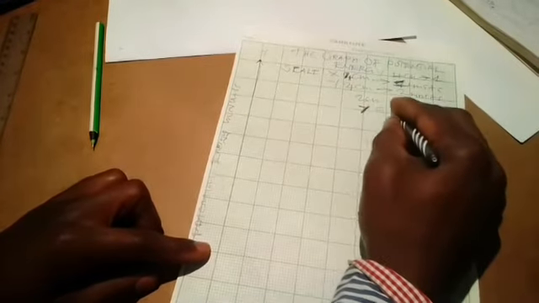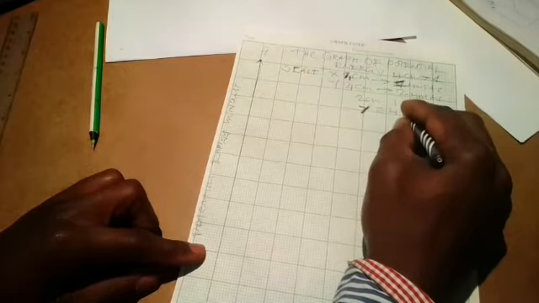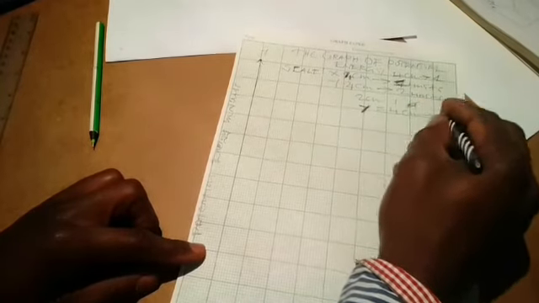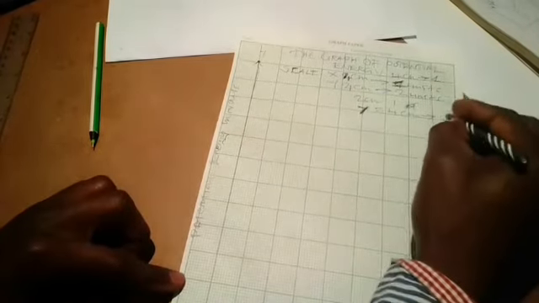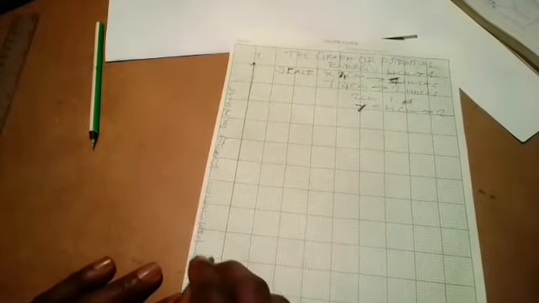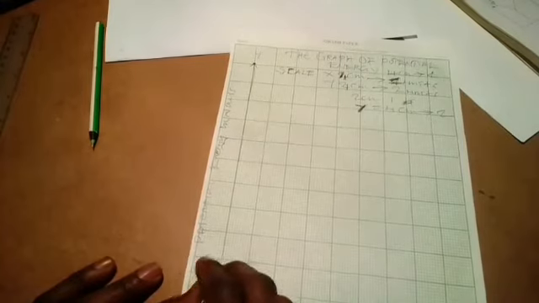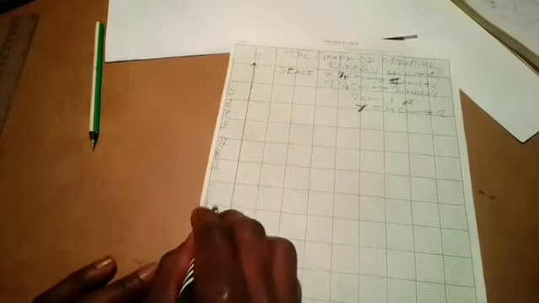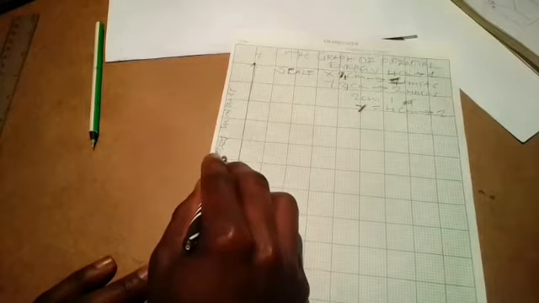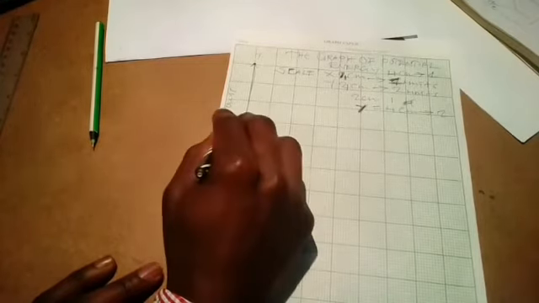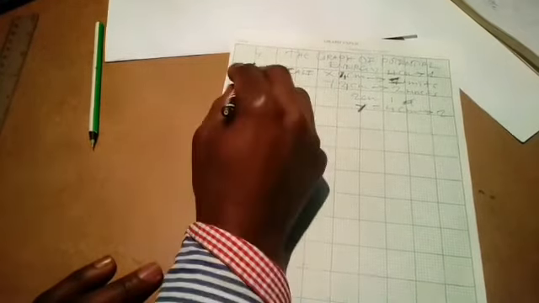So on my y, I'm going to say 4 centimeter is going to represent 2 units. So it will start 2, 4, 6, then I have 8, then I have 10 here. Then it has balanced.